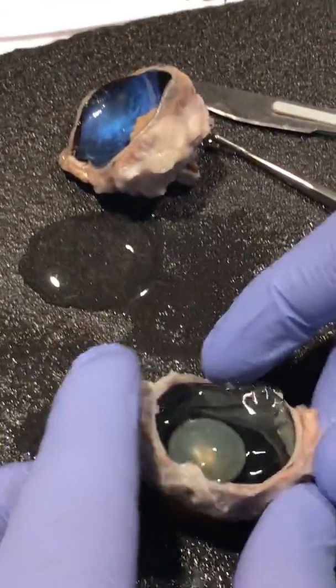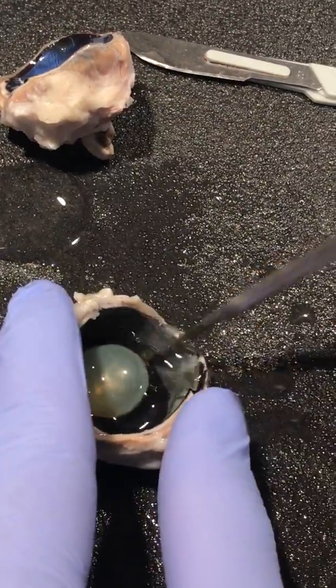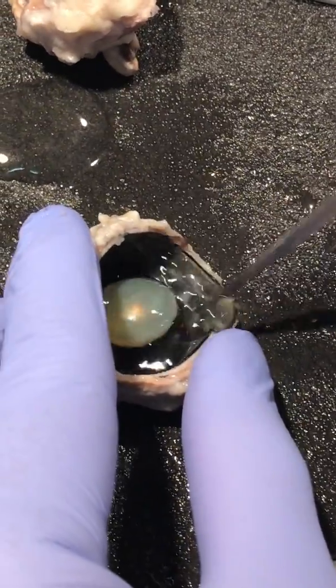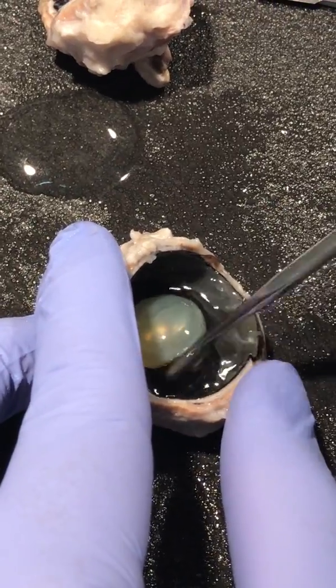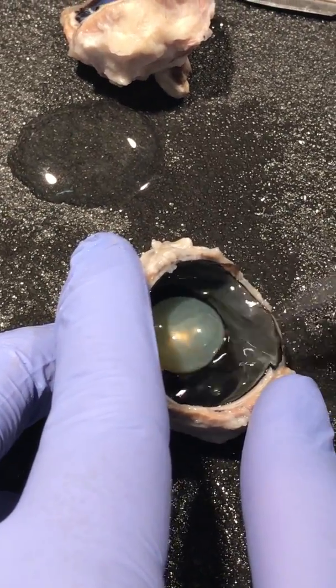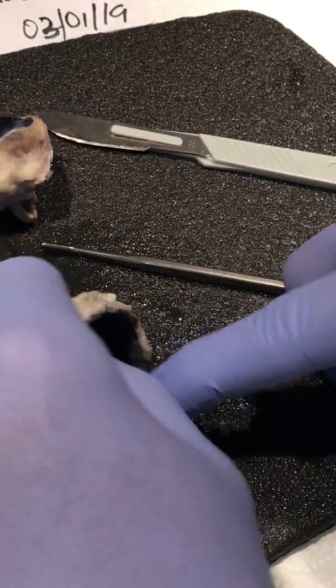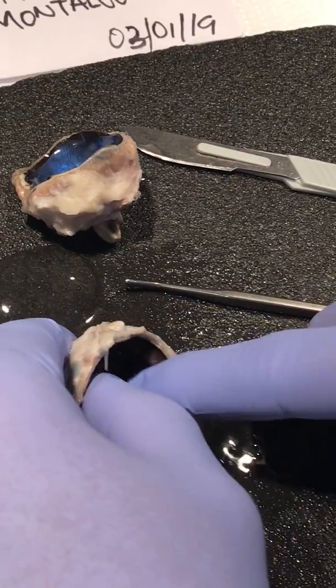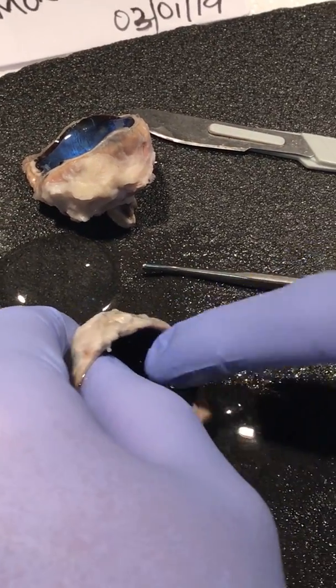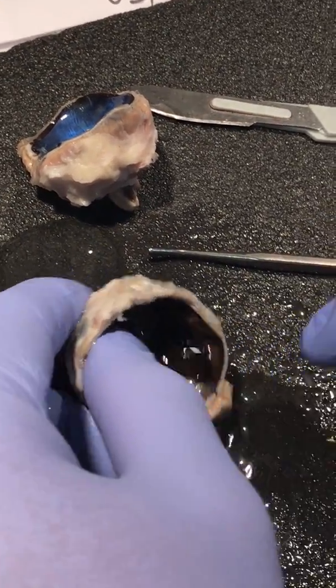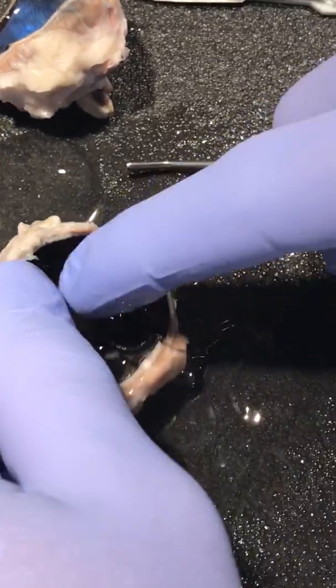I'm going to try to clean this a little bit so we can get a better look in there, so we can see the inner part of this. This is the vitreous humor fluid that's in the eye.